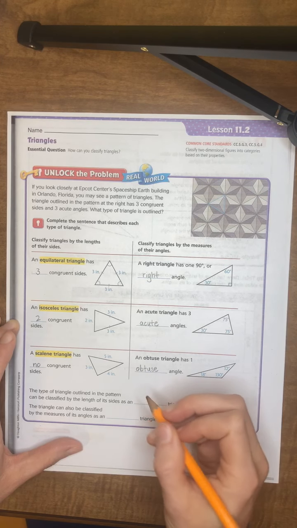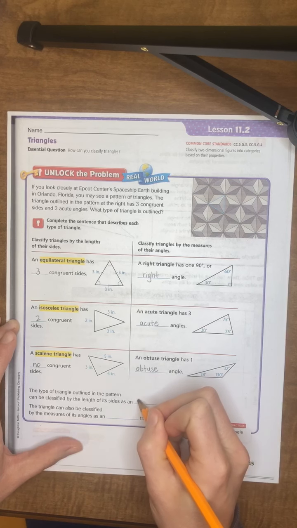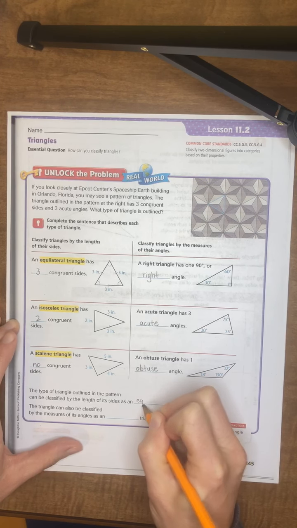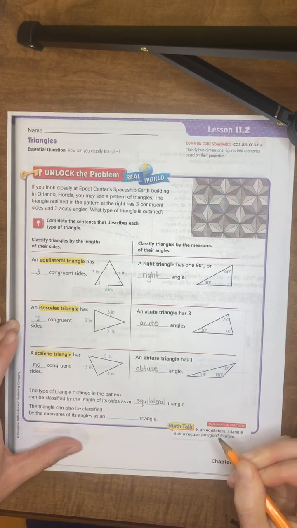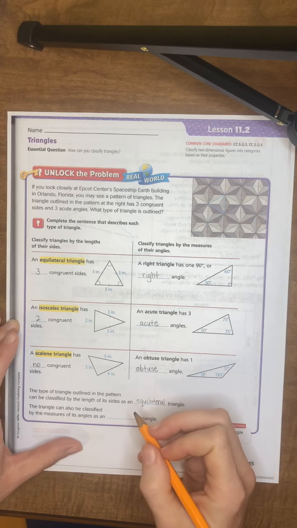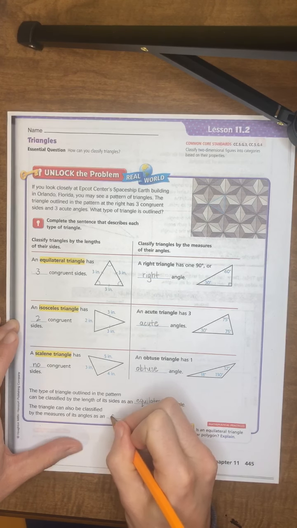Okay, so based off of its sides, it would be an equilateral. But classified by its angle, it would be an acute triangle.